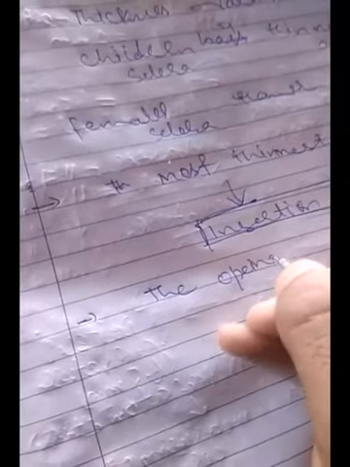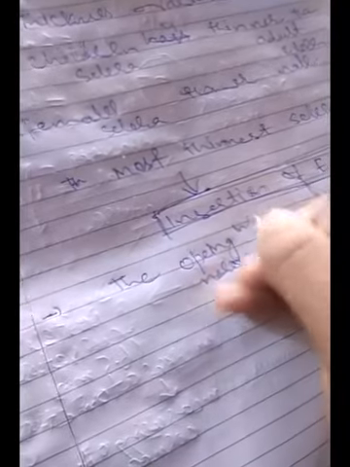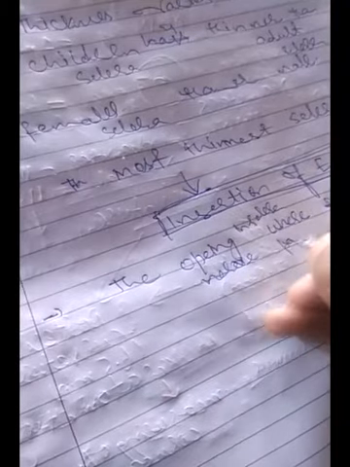The opening in the sclera where the optic nerve passes is called lamina cribrosa. This is the most important point.